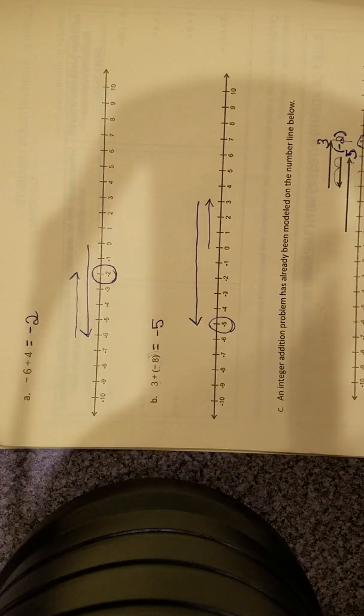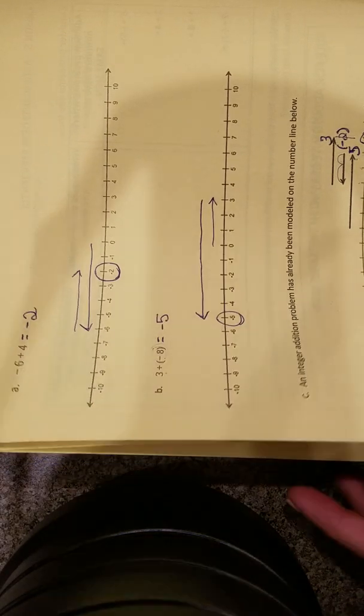Feel free to rewatch this video and relook at these notes anytime that you need to remind yourself on how we model addition using number lines.